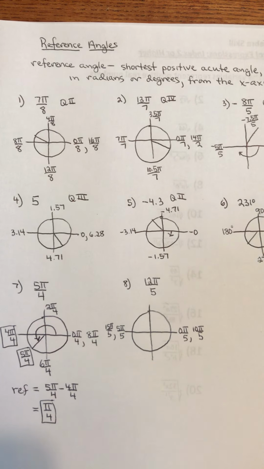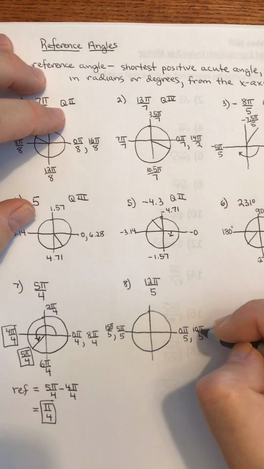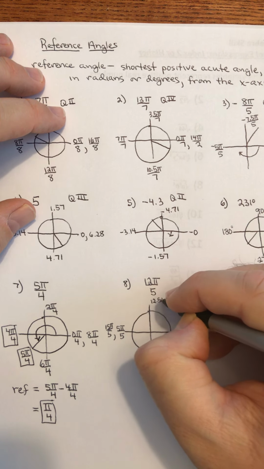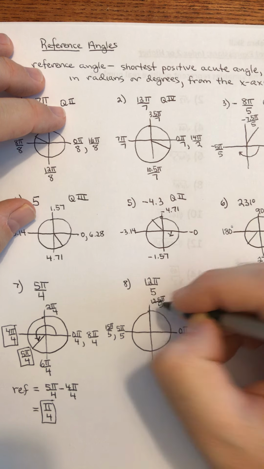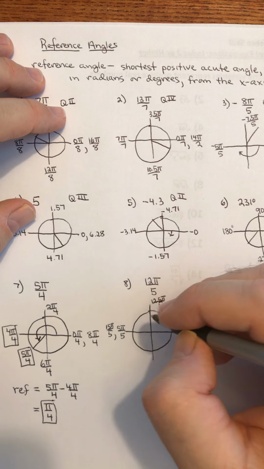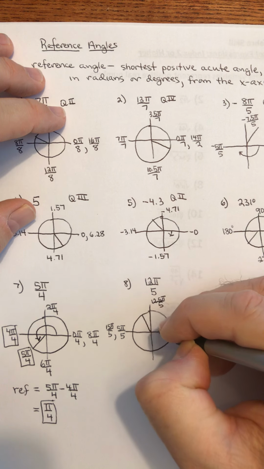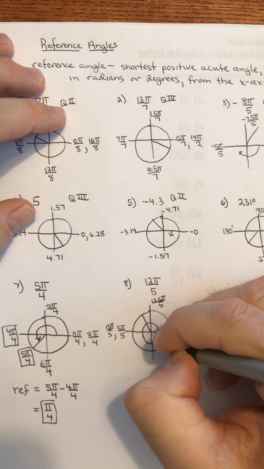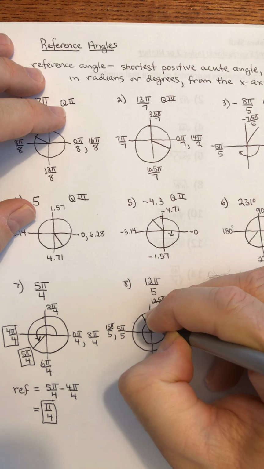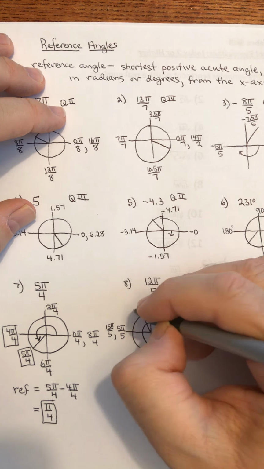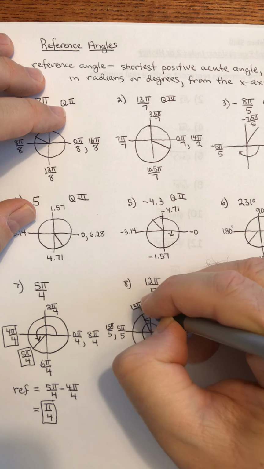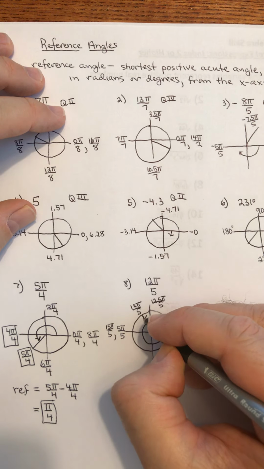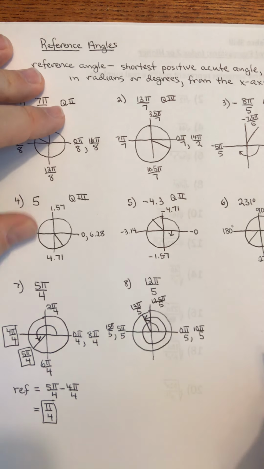All right, but where is 12? Well, in between 10 and 15 is 12.5 pi over 5. So 12 would be right about here, but going from here to here is incorrect. I got to go all the way around, and I have to show that. So there is 12 pi over 5. So that shows me the angle, drawing this arrow and all the way around.